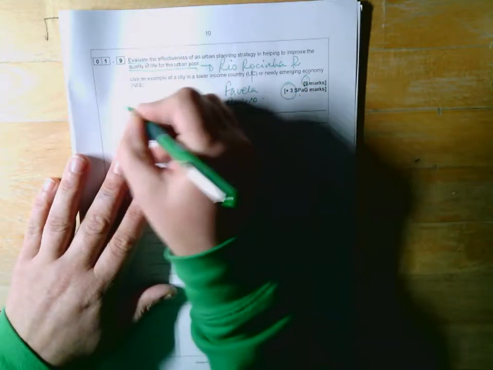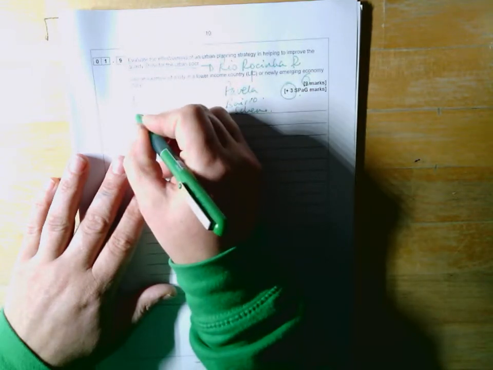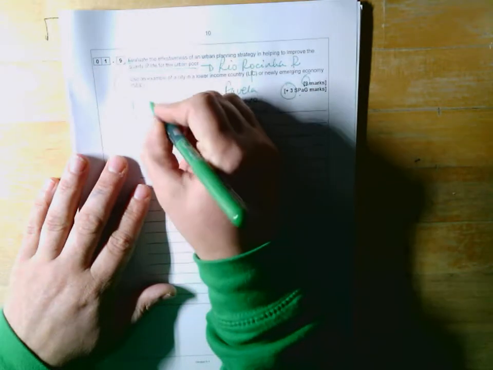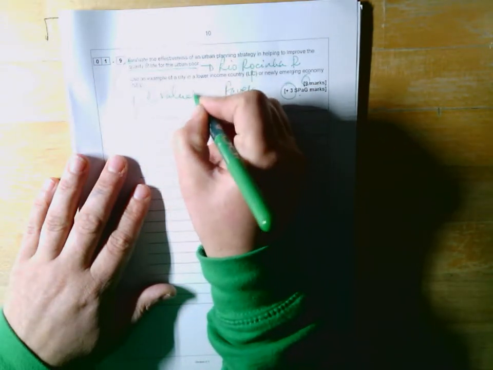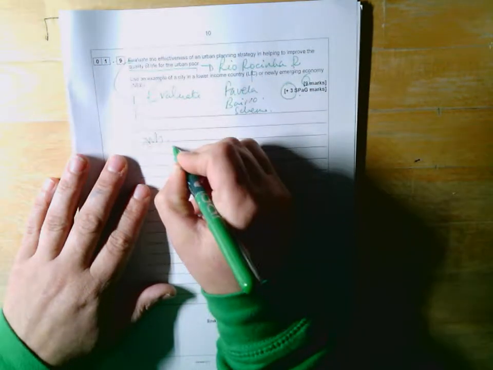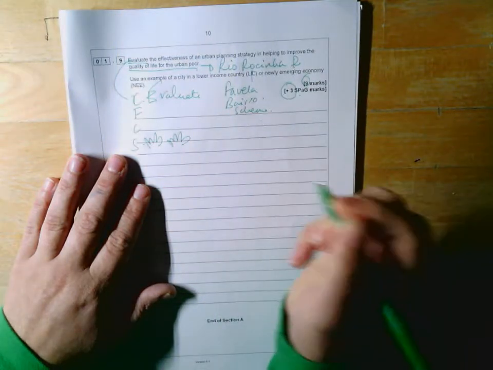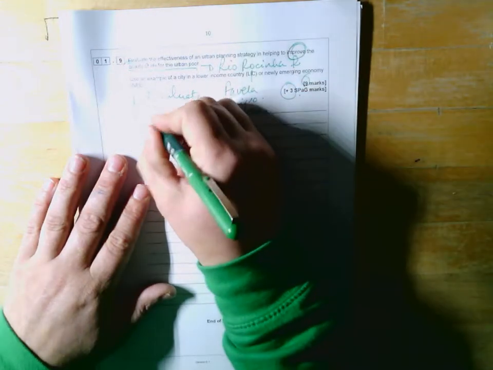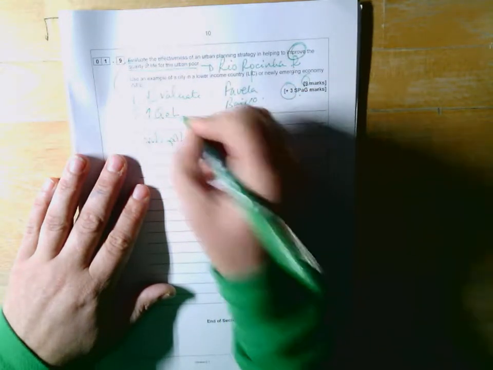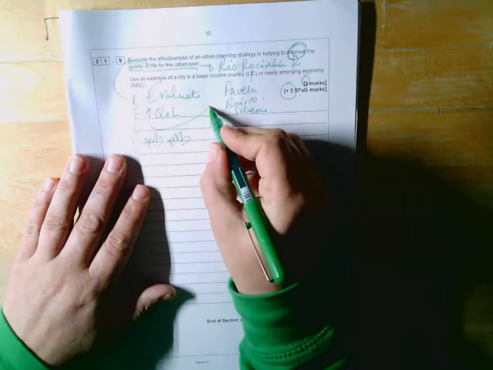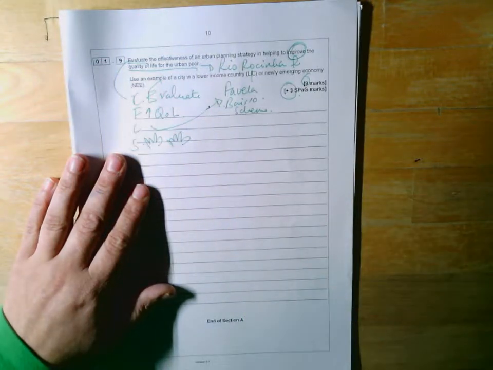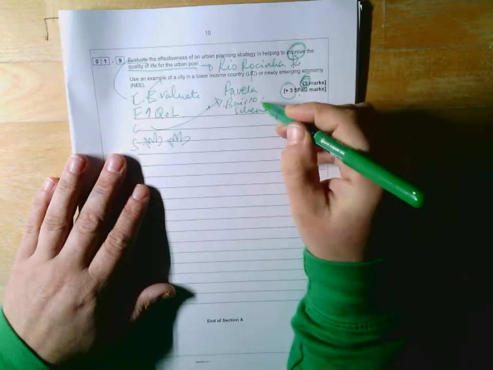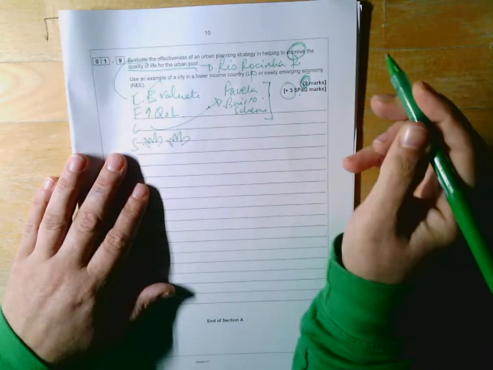Okay, so we've got to do our command word, focus, content structure. Our command word is evaluate, so immediately we know what structure we're going to use: on one hand and on the other. What's our focus? Improving the quality of life. Okay, and what's our content? Well, it's going to be about the Favela Barrio. Remember that you won't get 9 marks unless you talk about a real place and a real scheme.